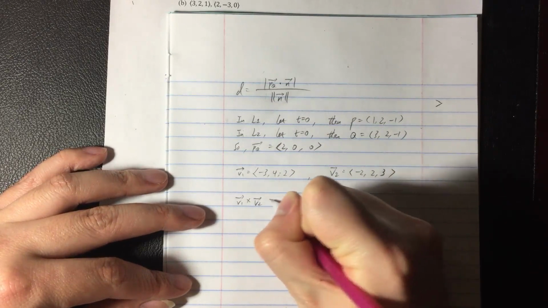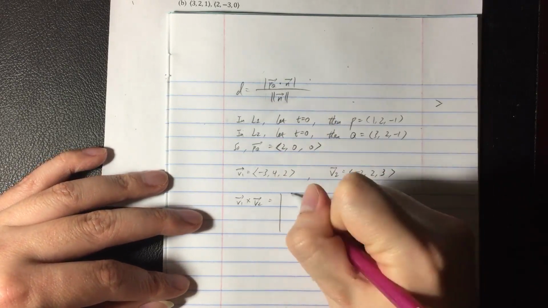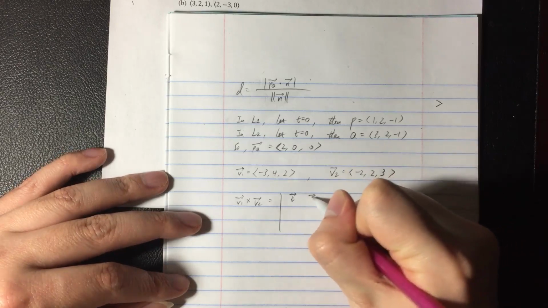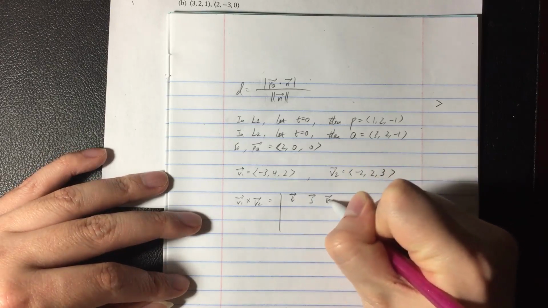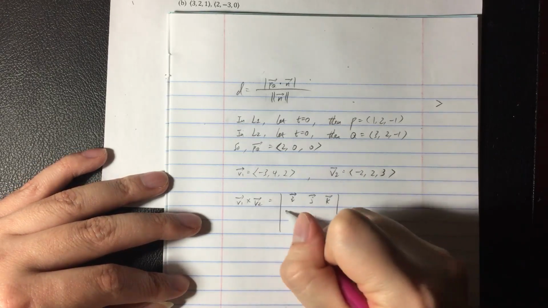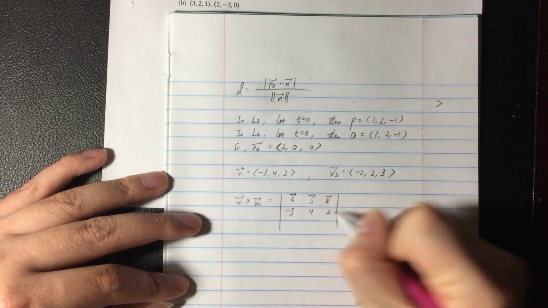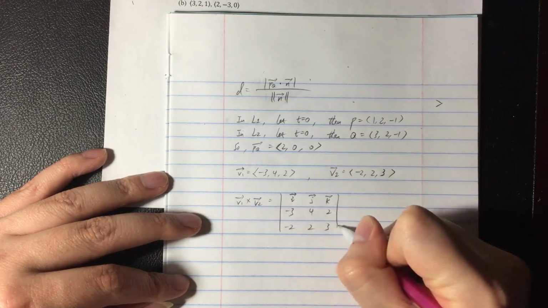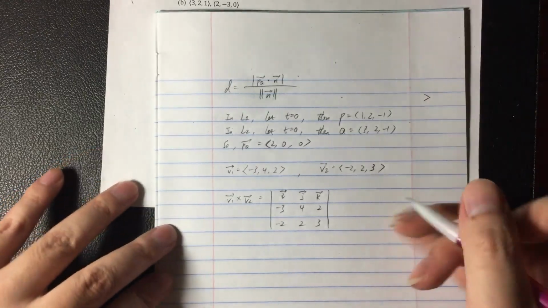v1 cross v2 is, I put i, j, k in the first row. That's the standard basis of R3. Then put v1 in the second row, negative 3, 4, 2. Put v2 in the third row, negative 2, 2, 3. Then take the determinant of this matrix.